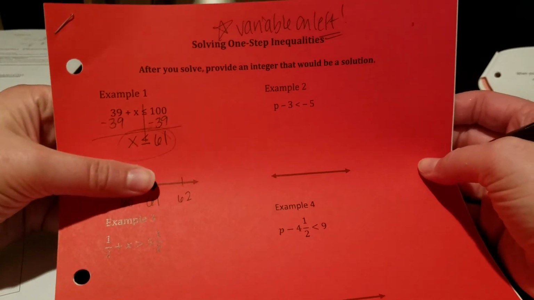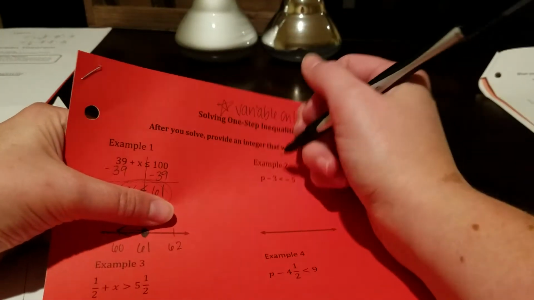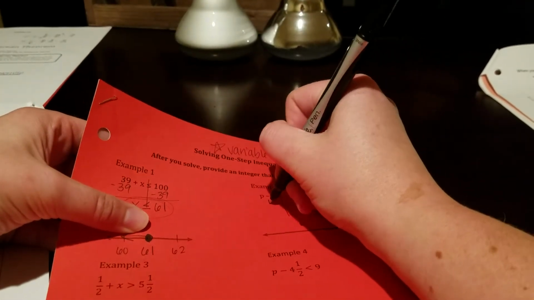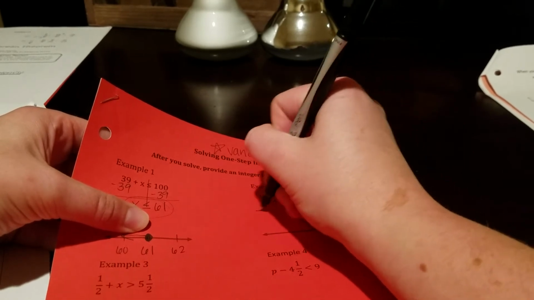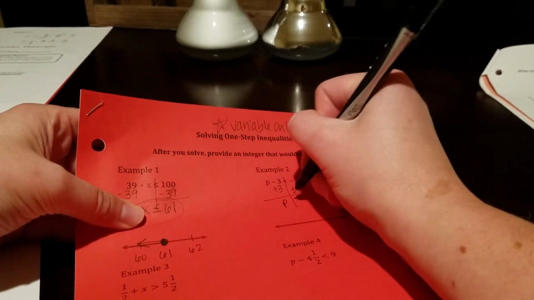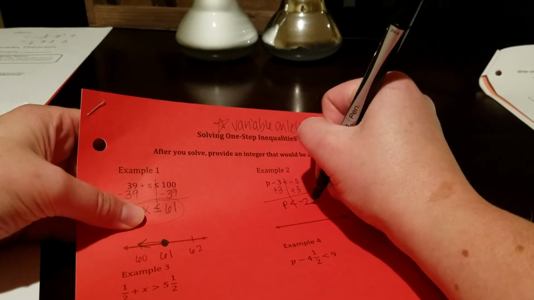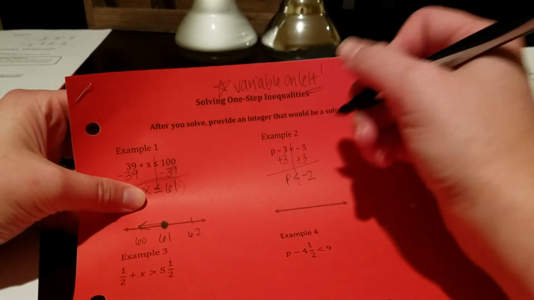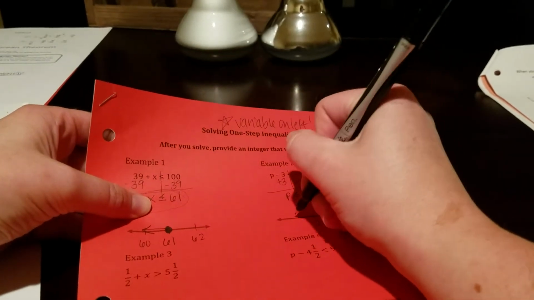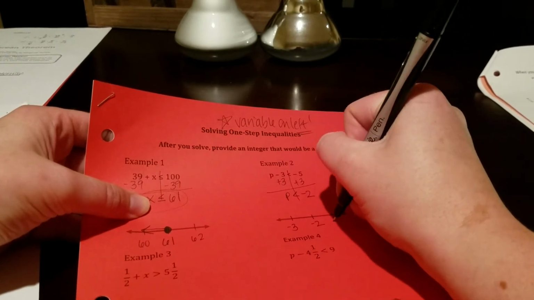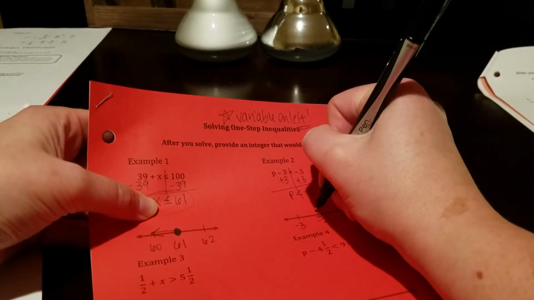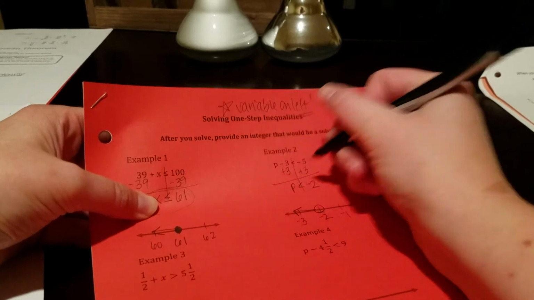And in the next example, I apologize, this red isn't showing up very well here. In the next example, drop a line down your inequality. You're going to add 3 to both sides. Your goal is still the same. You're still getting your variable by itself. P is less than -2. So -2 is our big number. -3, -1, open circle, and shade to the left. P is less than -2.